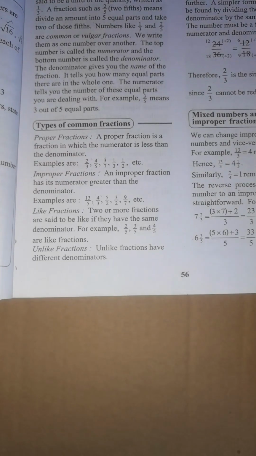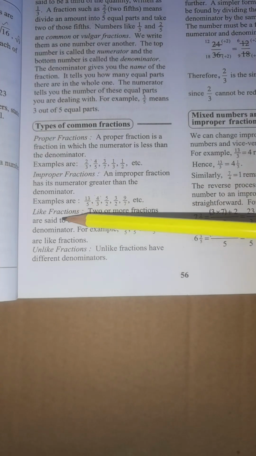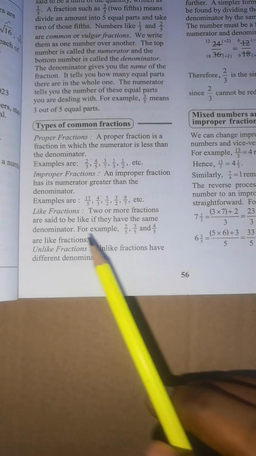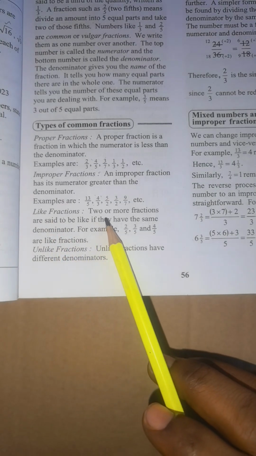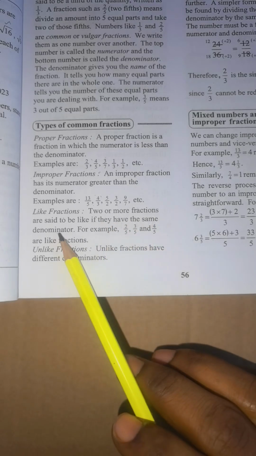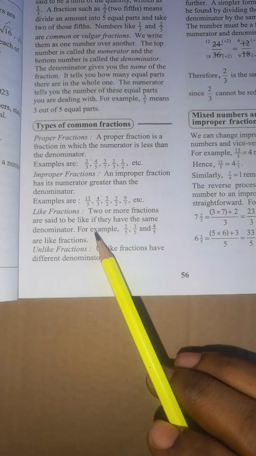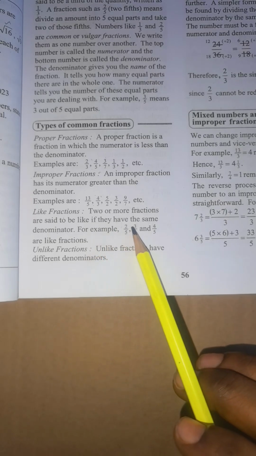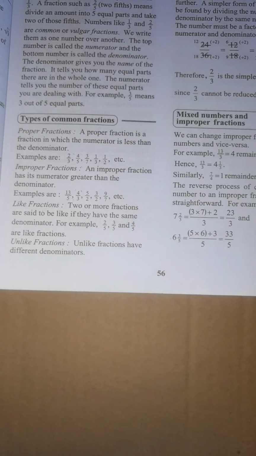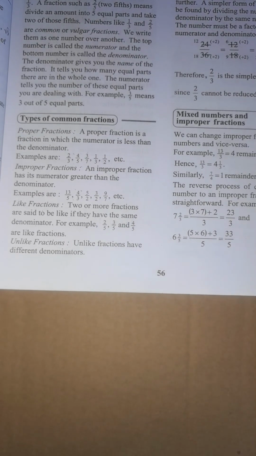Now let's move on to like fractions. Two or more fractions are said to be like fractions if they have the same denominator. If different fractions, two or three of them, have the same denominator, they are like fractions because the denominator is the same.